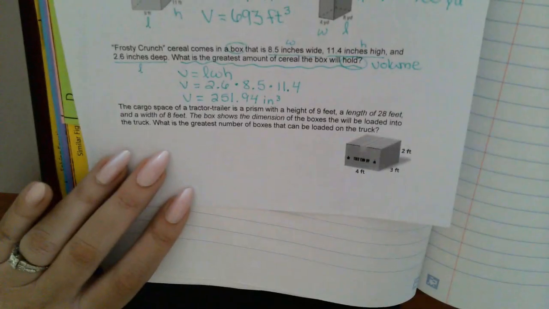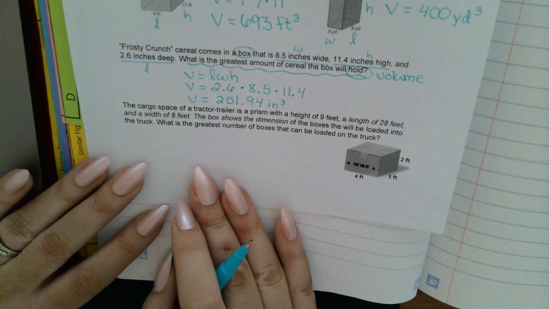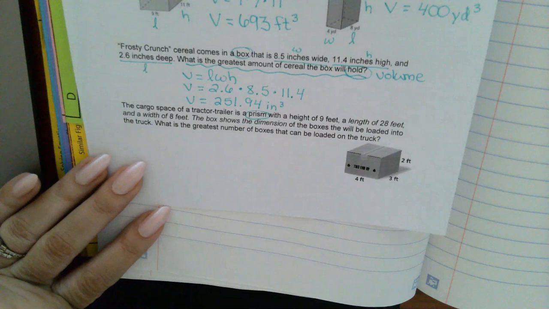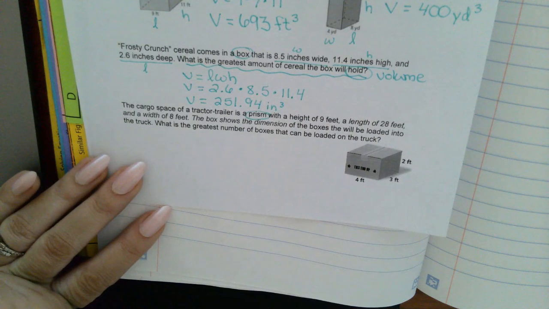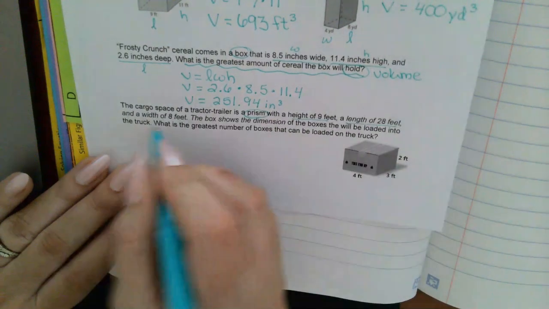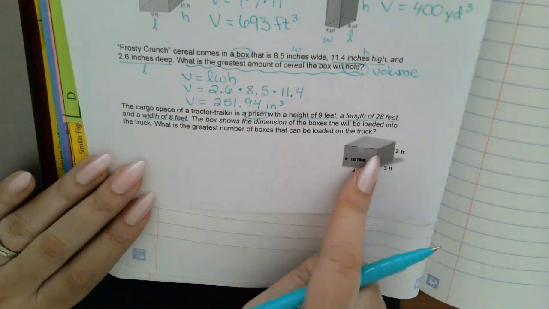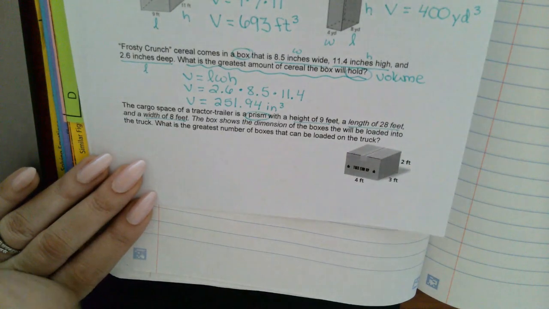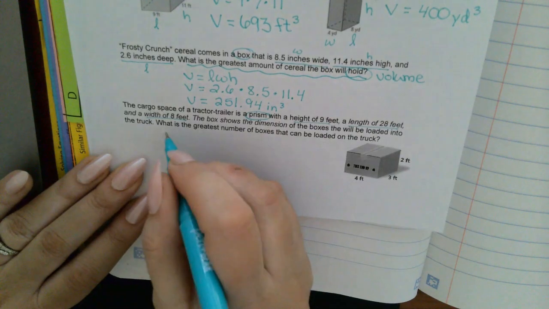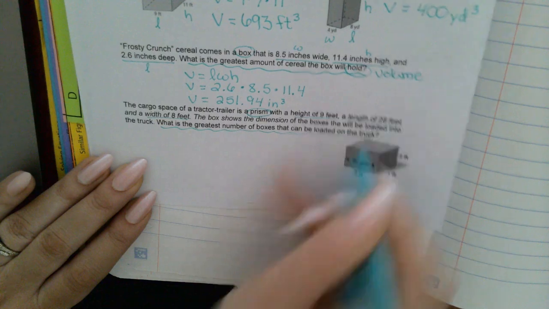And my last example. So you have a cargo space of a tractor trailer that is a prism. So in this case, it's a rectangular prism, if you know what a tractor trailer looks like. It has a height of 9 feet, a length of 28 feet, and a width of 8 feet. The box over here shows the dimensions of the boxes that will be loaded into the truck. The question asks, what is the greatest number of boxes that can be loaded on the truck?